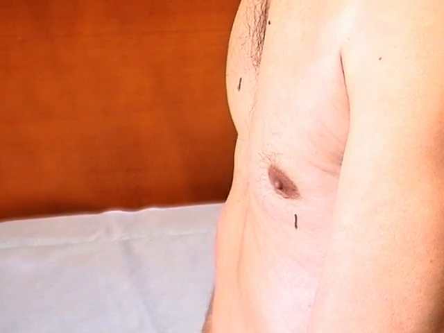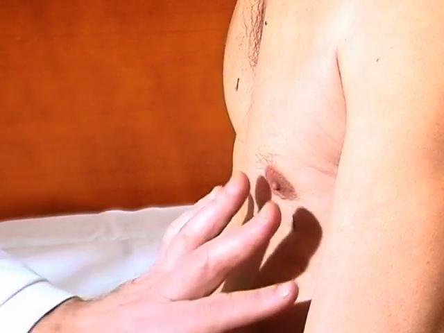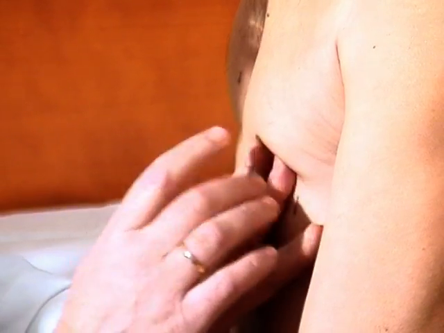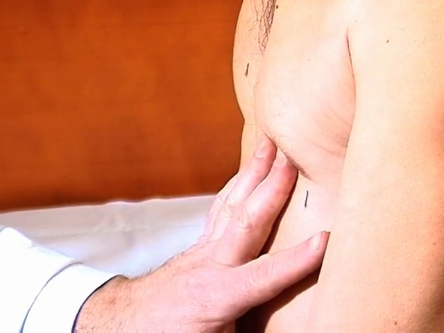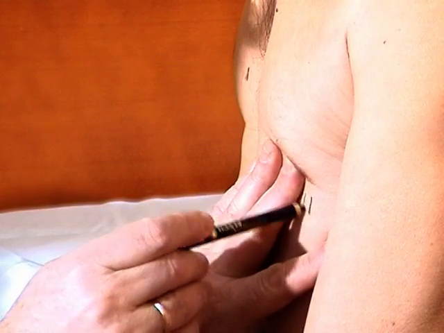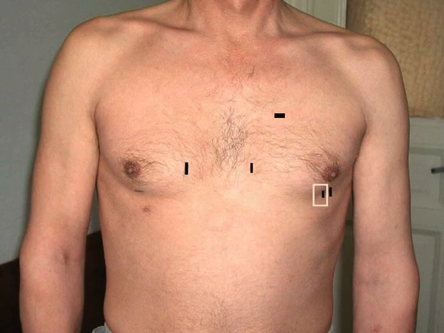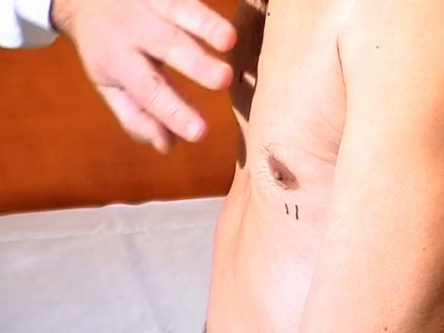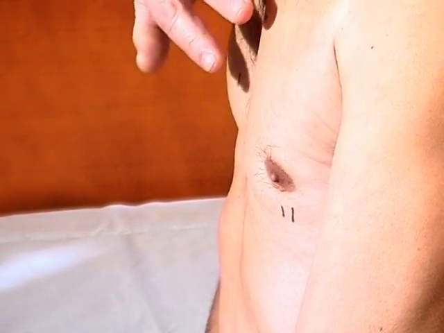In most cases, the left borders of the absolute and relative dullness coincide. Anyway, it can be located. In this patient, there is no big difference. And estimate the upper border of the absolute dullness of the heart.